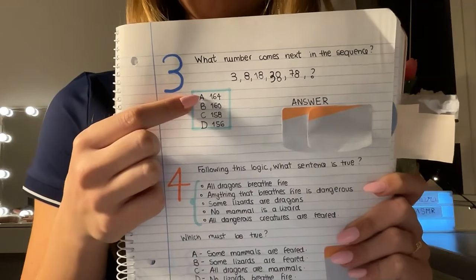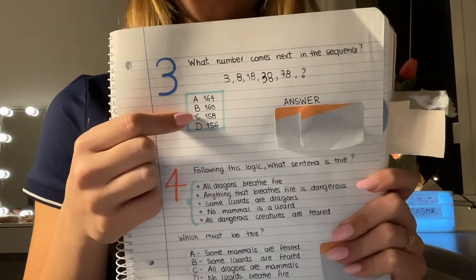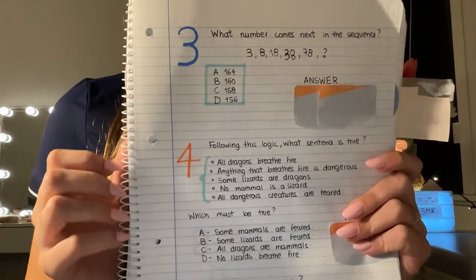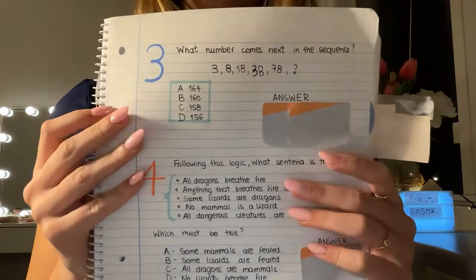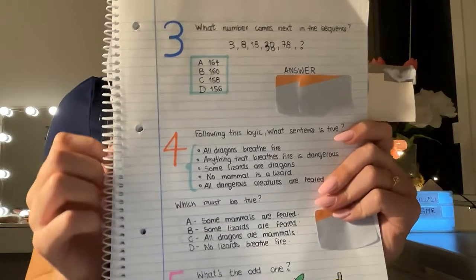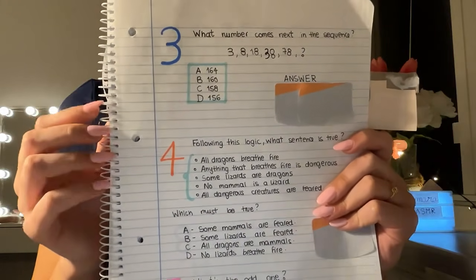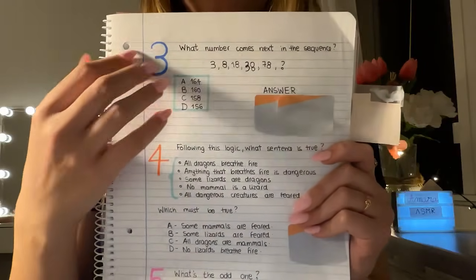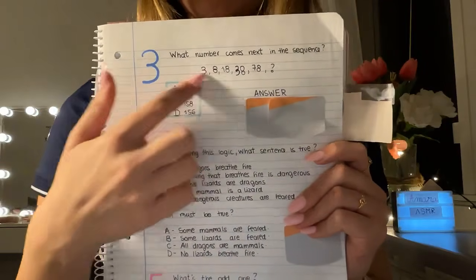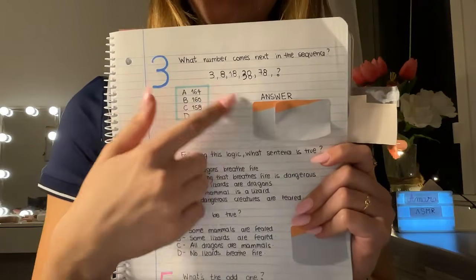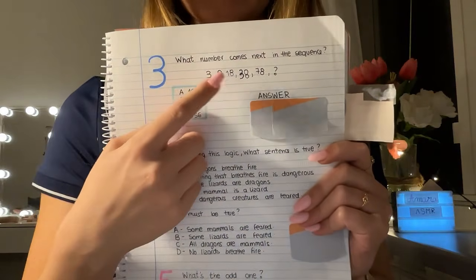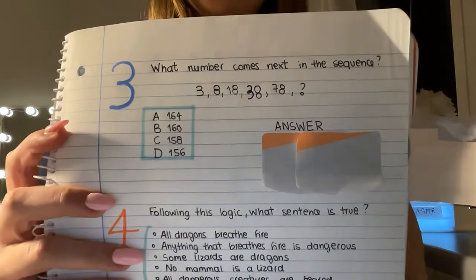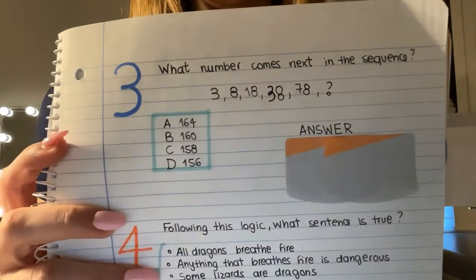Is it A, B, C, or D? It helps if you try to find a pattern that predicts the following number. Do you have a guess?